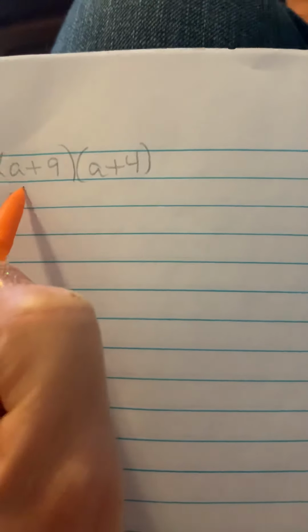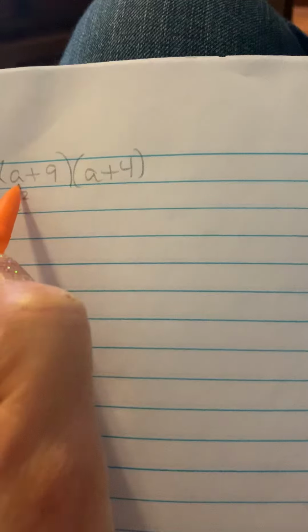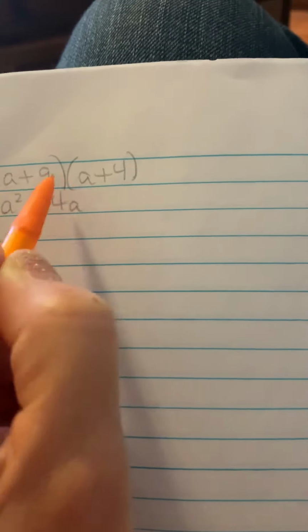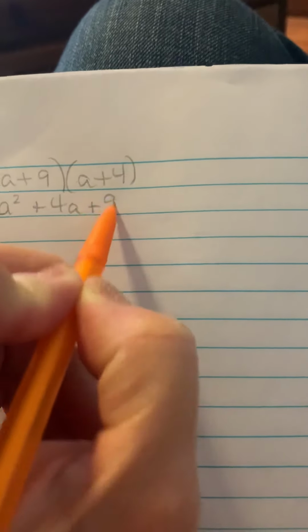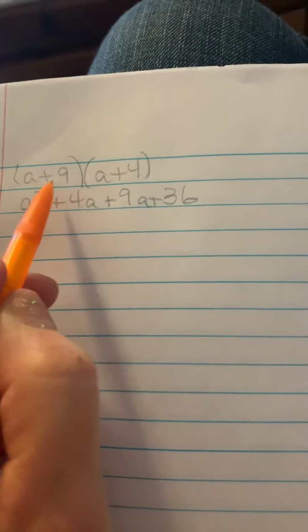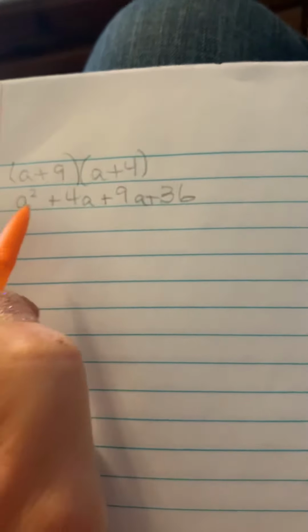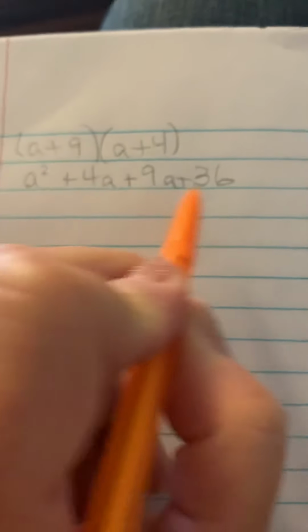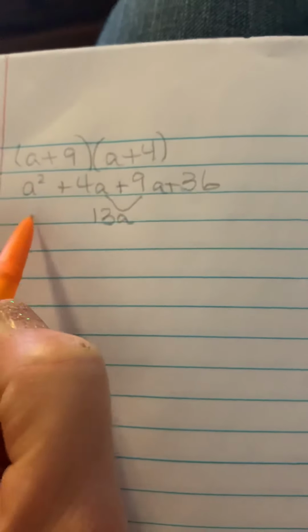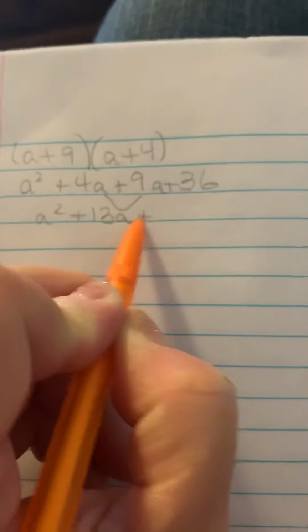So firsts would be a squared, a times a. Outsides would be a times 4, which is 4a. Insides would be 9 times a, which is 9a. And lasts would be 9 times 4, which is 36. So you notice that these are positive, so that's why plus signs make sense in front of them. All right, and there's our pattern again. And the 2 in the middle make 13a. So a squared plus 13a plus 36.